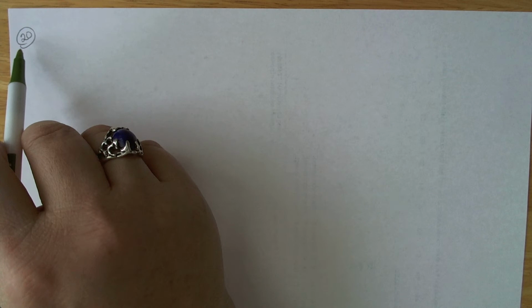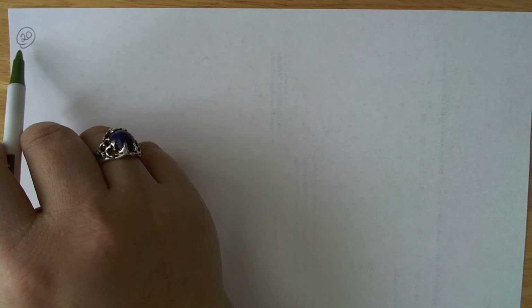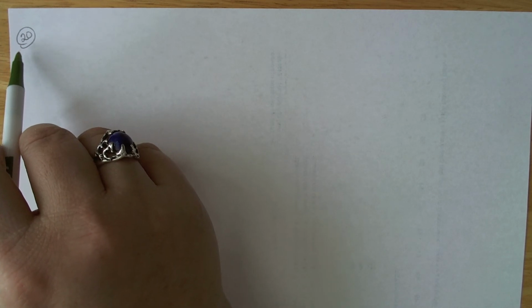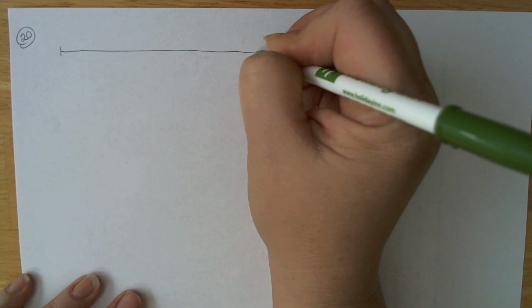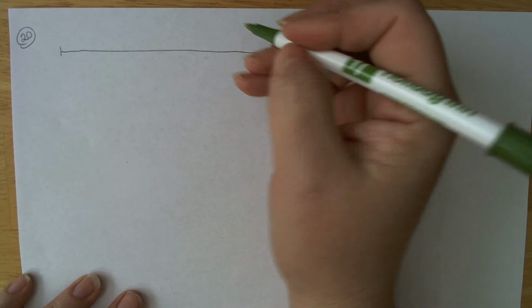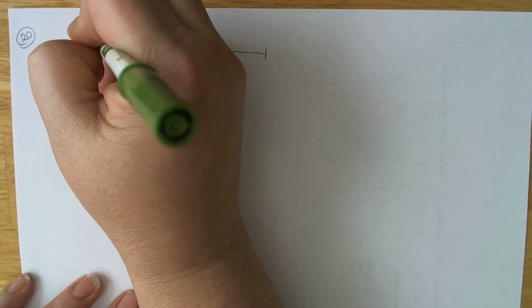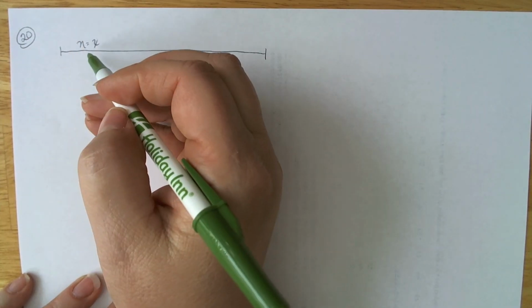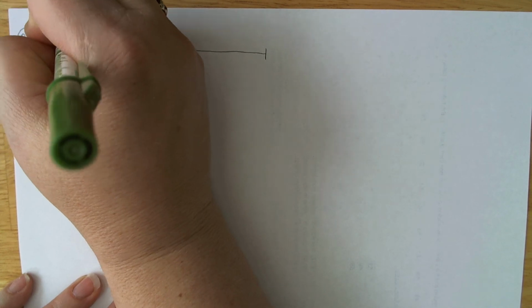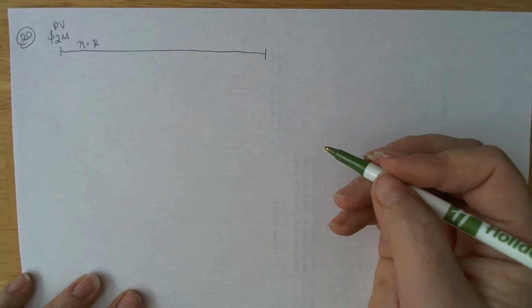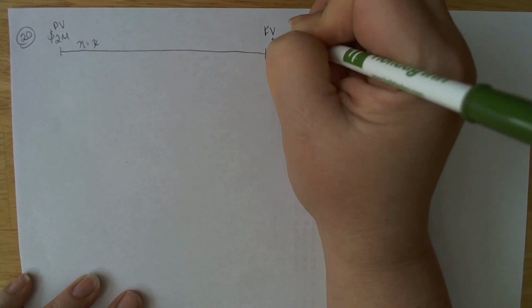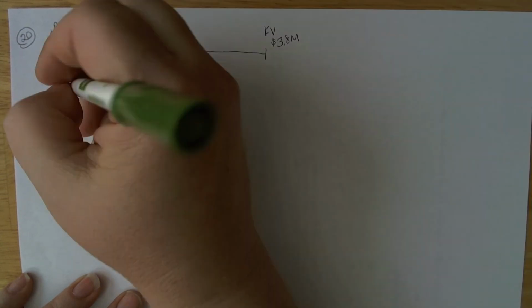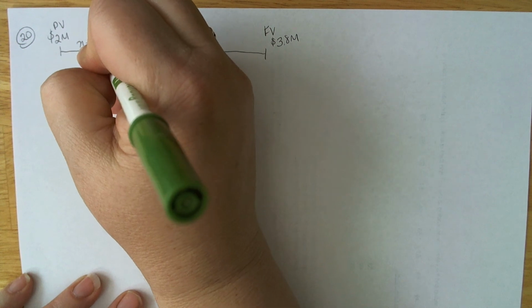Okay, so we have, for number 20, how many years will it take 2 million to grow to 3.8 million with an interest rate of 8%? So again, let's just draw a picture so that we can see what we're doing here. We're looking for n. We're looking for how many years will it take for $2 million of present value to grow to a future value of 3.8 million if the interest rate is 8%.